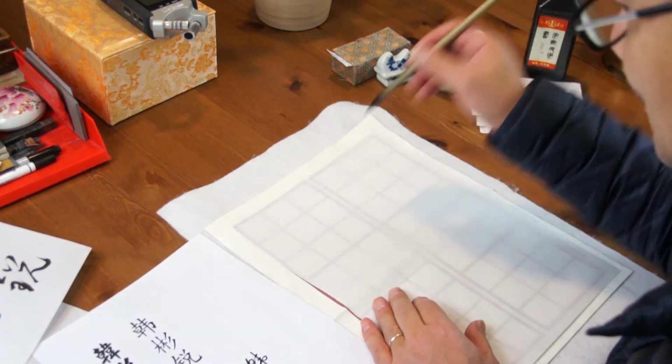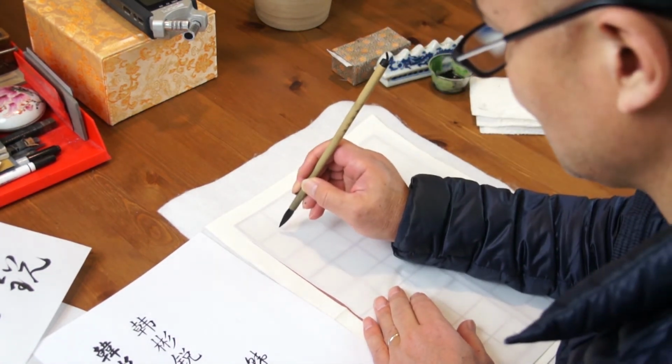I'm going to redo this too. Semi-cursive.